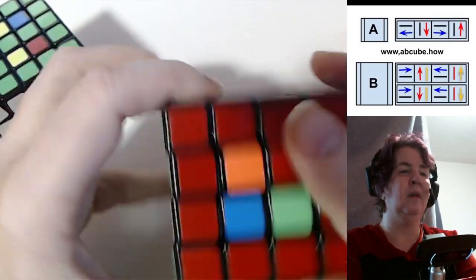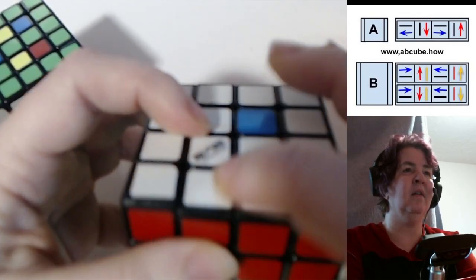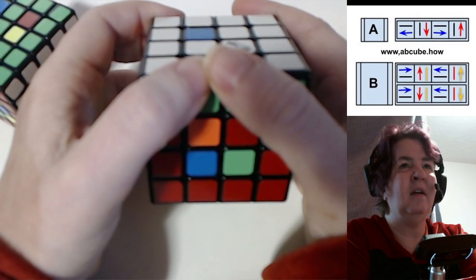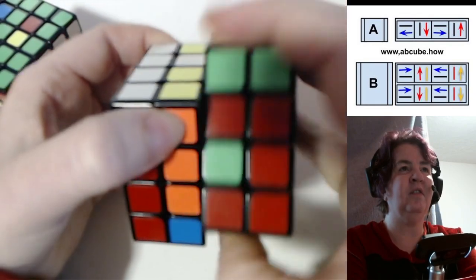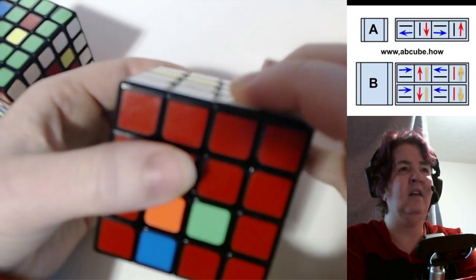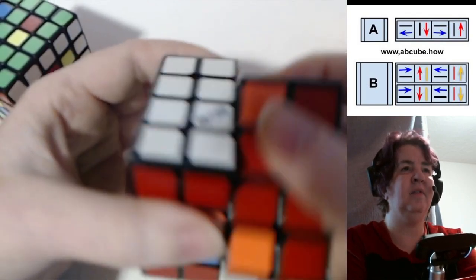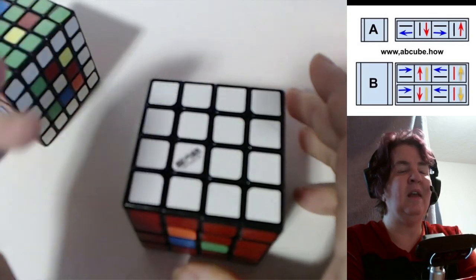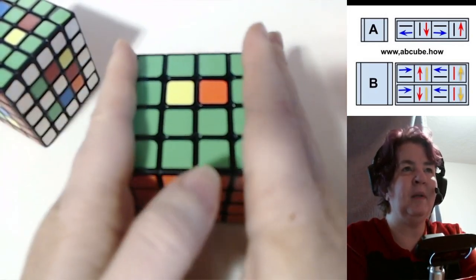So this white will come here, so I'm going to line that up, and I'm adapting my formula B to bring it all the way up to where it goes. There's 1, side 2, reverse, down, reverse, down. Okay, so I used formula A for one side. Everything else from here on out will be formula B.